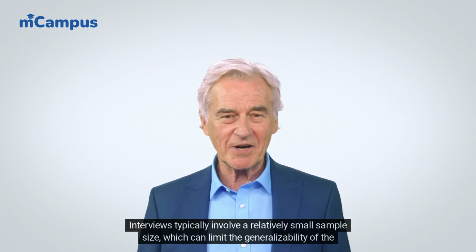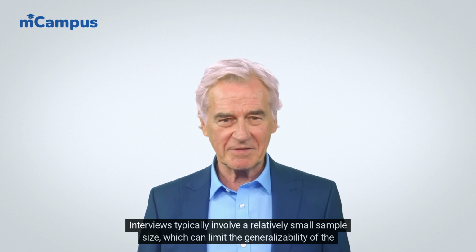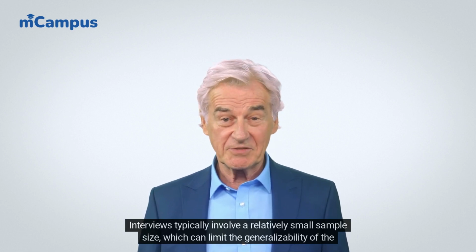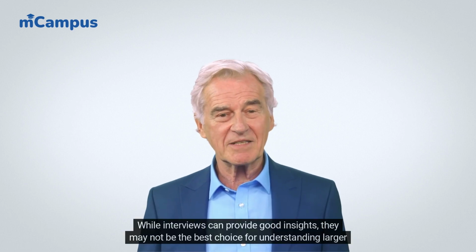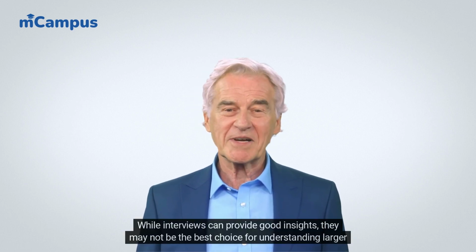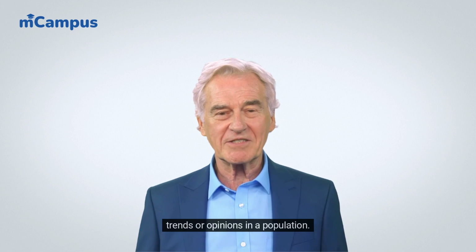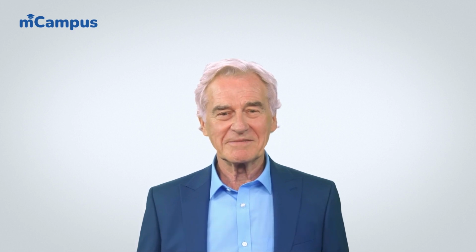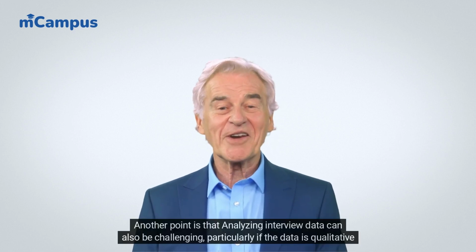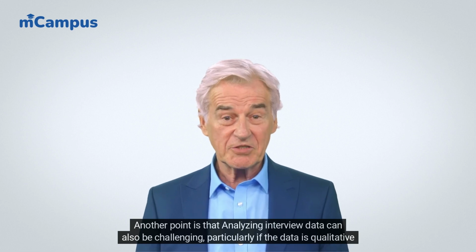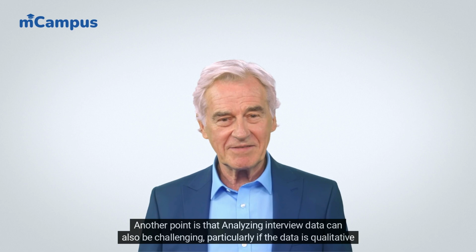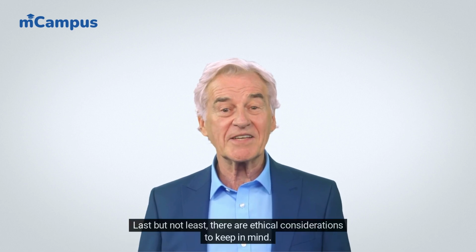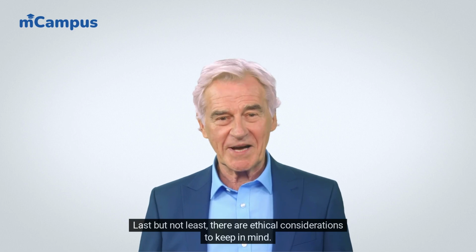Interviews typically involve a relatively small sample size, which can limit the generalizability of the results to the larger population. While interviews can provide good insights, they may not be the best choice for understanding larger trends or opinions in a population. Another point is that analyzing interview data can also be challenging, particularly if the data is qualitative and the interview is unstructured. Last but not least, there are ethical considerations to keep in mind.